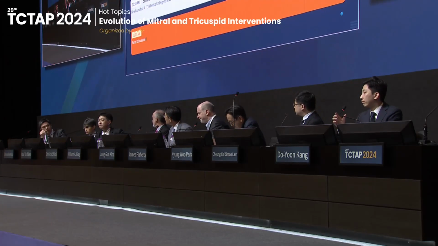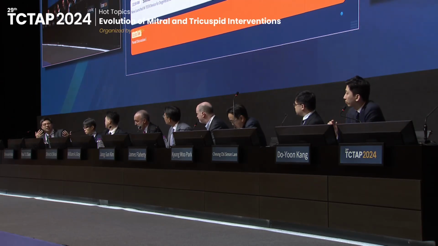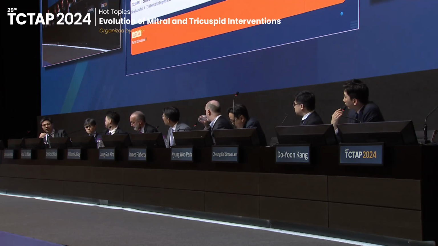After fully closing, we cannot see the leaflet, and we cannot assess how much leaflet is in the clip arm. So I usually check before closing the clip. Once the clip is closed, it's difficult. Can't tell.